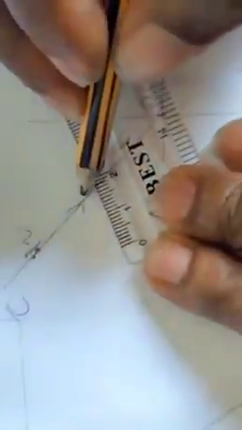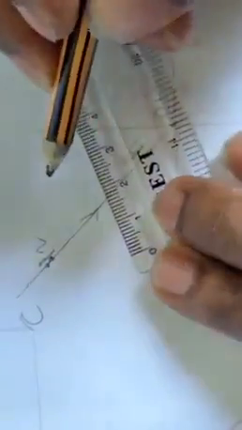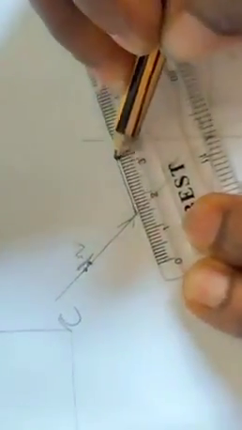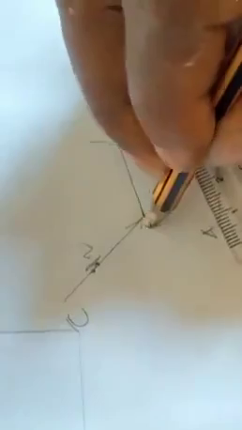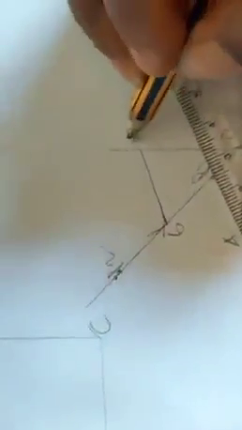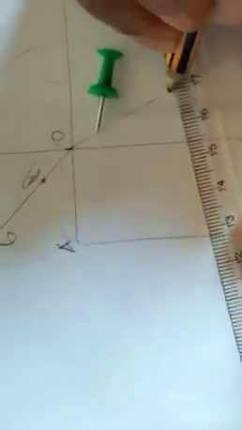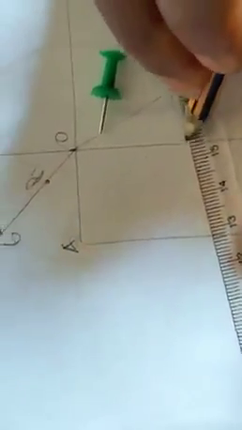So you come to this one, the same thing. From the point where the incident ray cuts the circumference of the circle, you draw a straight line from that point to the normal. These are E, these are F. Then from the point where the refracted ray cuts the circumference, you draw a straight line.